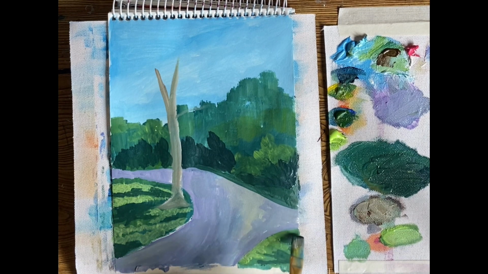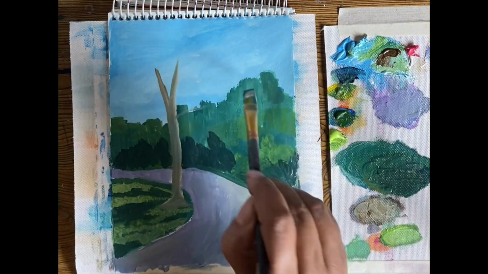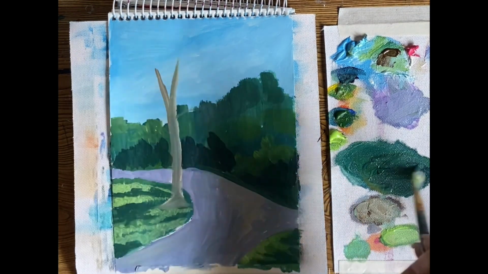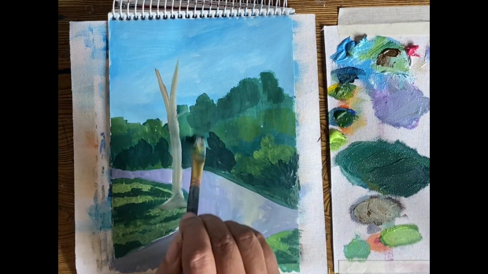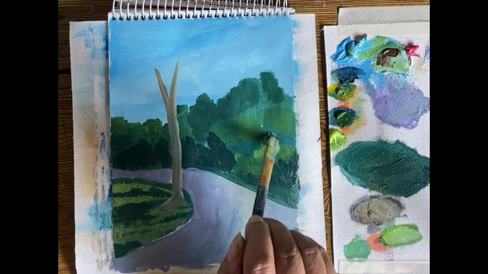Mistake 9. Ignoring cast shadows. Objects cast shadows onto other surfaces, which help ground them in the scene. If you don't include cast shadows, objects can appear to be floating instead of sitting naturally in the environment.